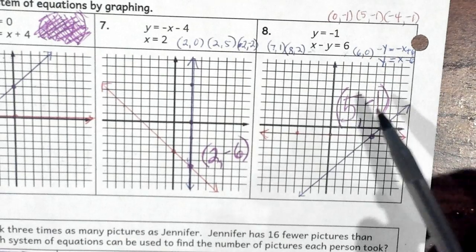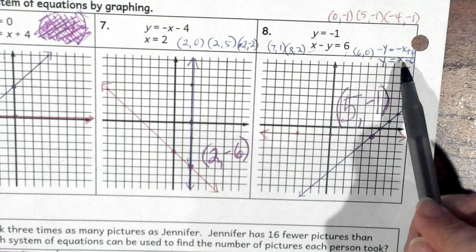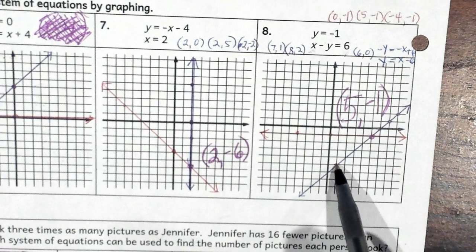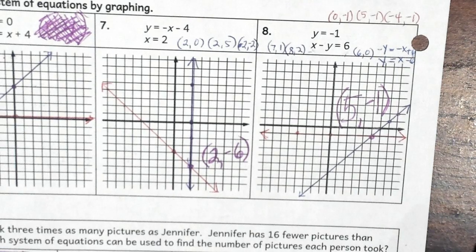As I'm going through this, I rearranged it and ended up with y equals x minus 6. So my beginning is at -6. I went up 1, right 1, up 1, right 1, up 1, right 1, until I found it crossed at 5, -1.